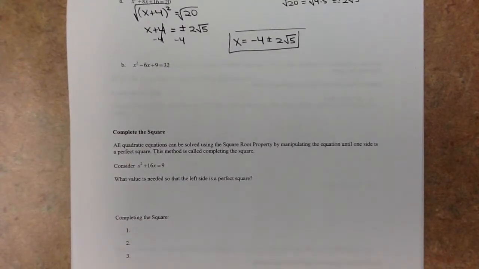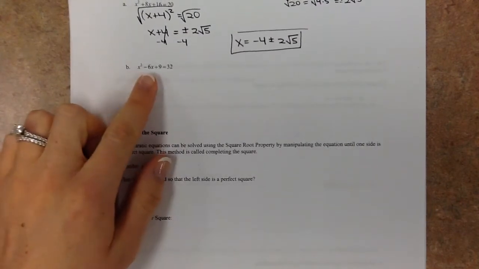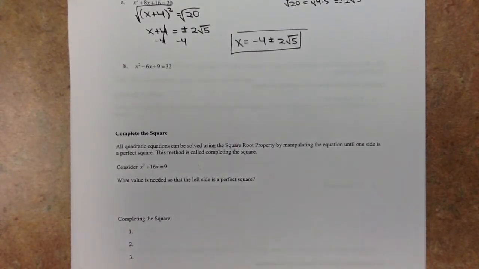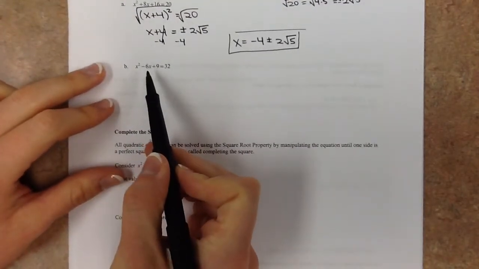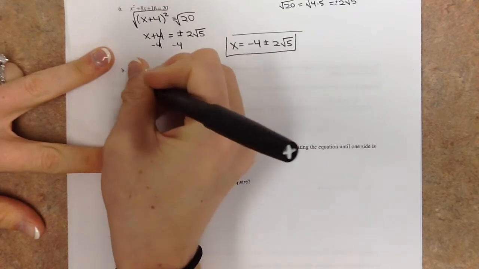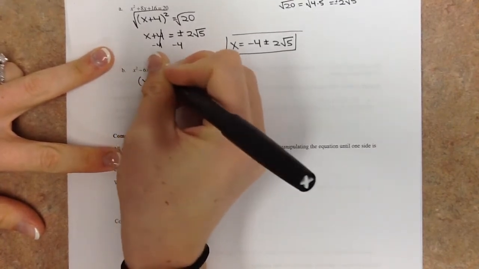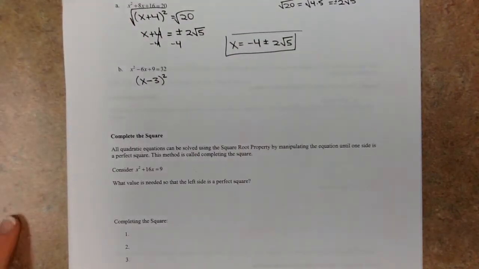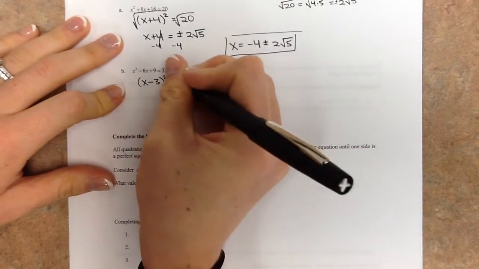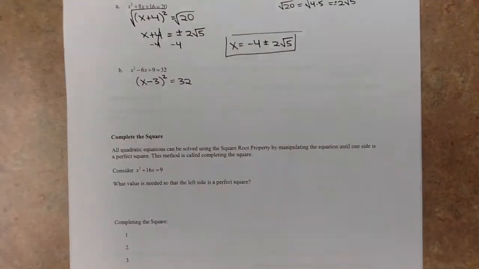Okay, next one, same thing. X squared minus 6x plus 9. So the left-hand side is already one of those perfect square trinomials. 9 is a perfect square. Its square root could be positive or negative 3, and half of negative 6 is negative 3, so we know it fits the pattern. So inside the parentheses, we write half of the negative 6, which is negative 3. I'm not going to do this again because I've already done it twice, but if you don't believe me, you can always multiply out the x minus 3 times x minus 3. And then on the right-hand side, we have a 32.